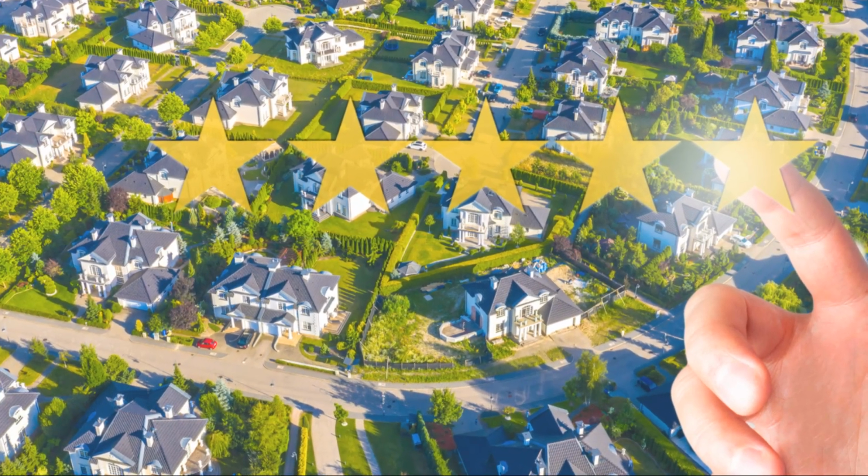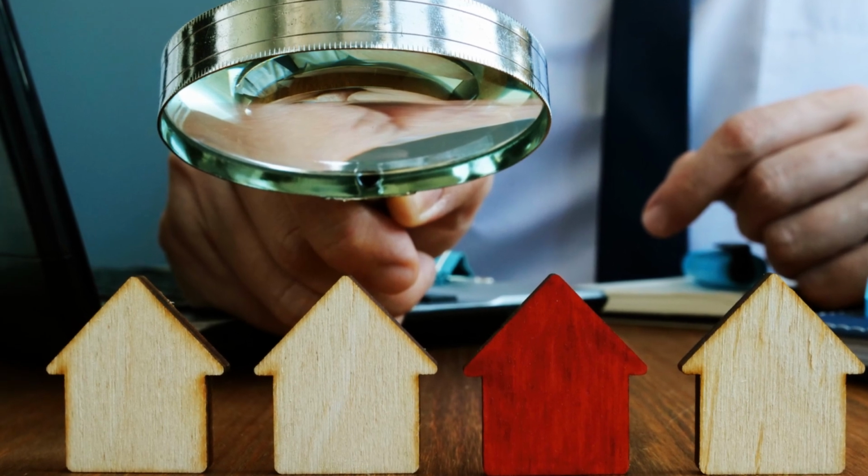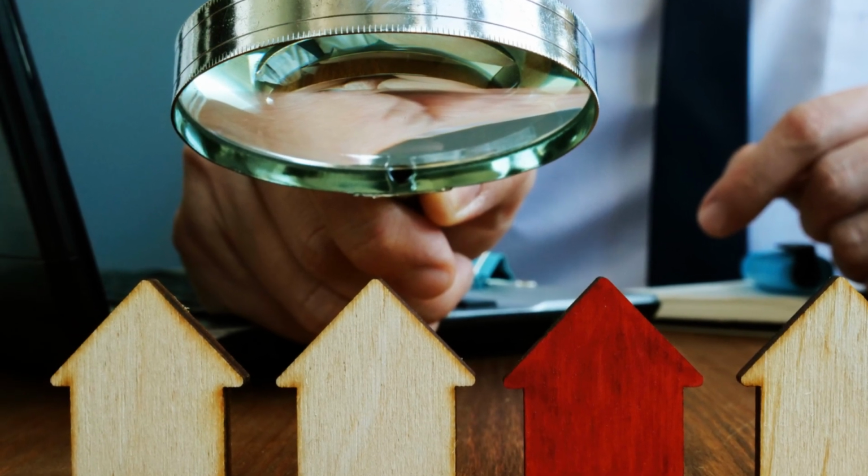Why are there not more people talking about the typical deficiencies in residential appraisals?